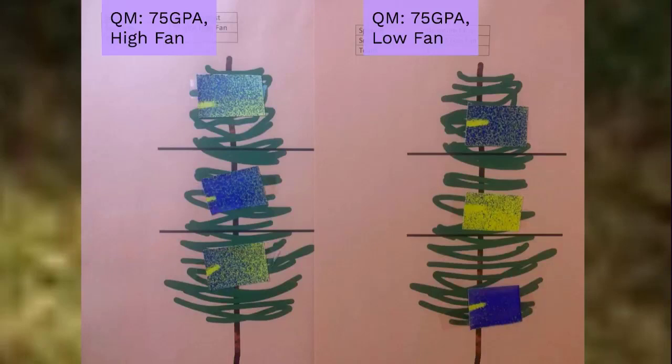So in this picture, it was from a field demonstration where we hung these cards in the canopy and operated a Quantum Mist tower sprayer at the same rate, but with different fan speeds. You can see that there is really good and even coverage in the cards with the high fan. The cards with the low fan show all blue cards at the bottom, which would mean that there was likely some runoff from the leaves. Less coverage was in the middle.